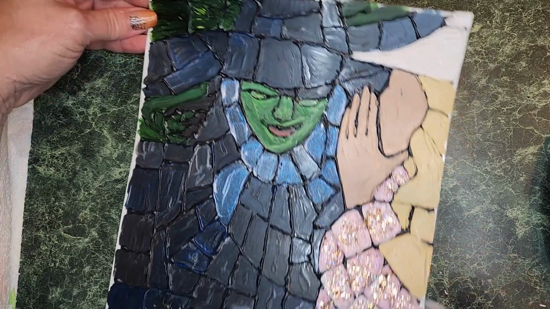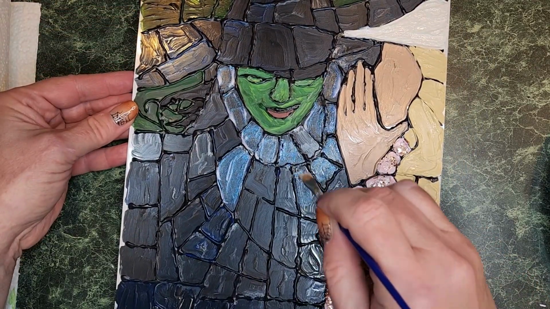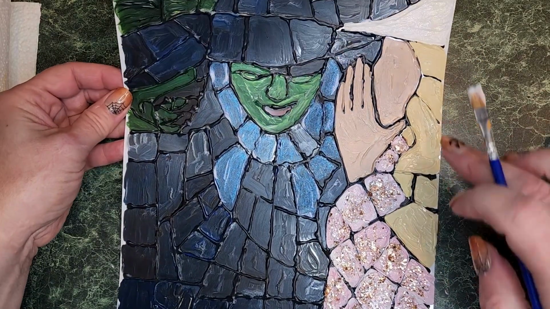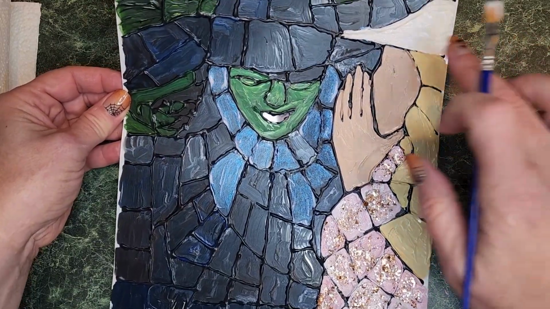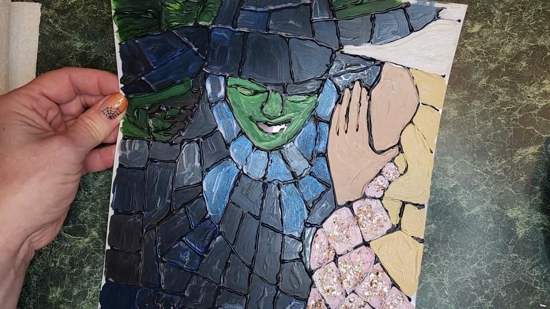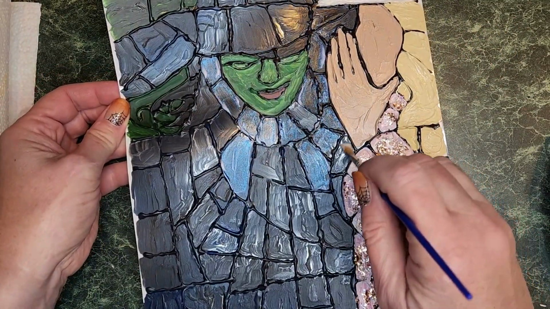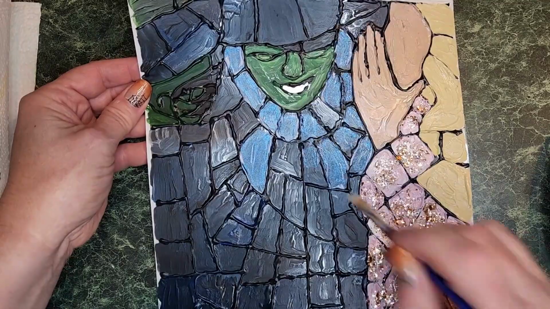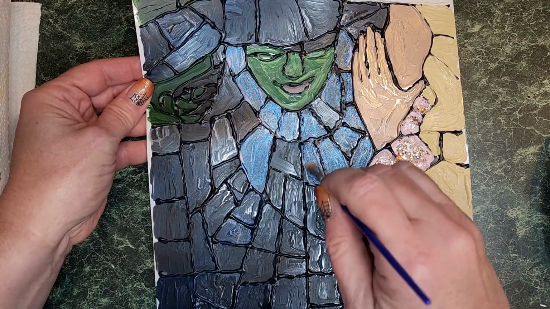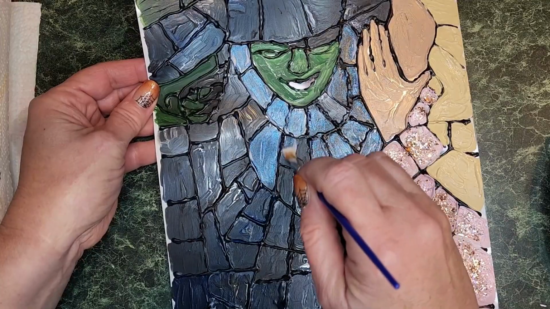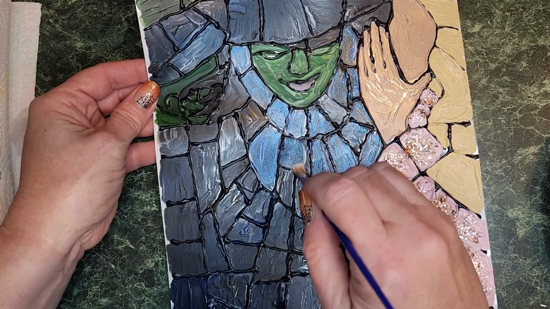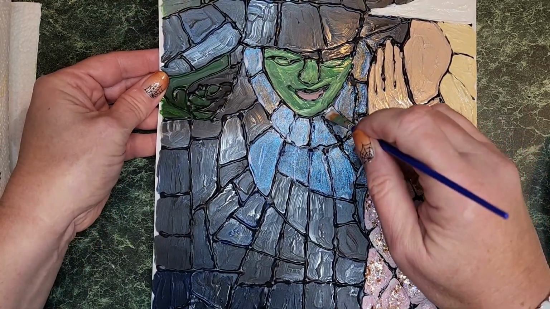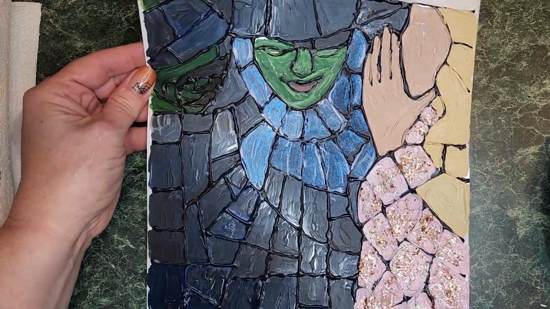And so a couple of things, like I had to add another layer to Galinda's hair. It was cracking, and her hat was also cracking a little bit. So I did add a little bit there. And, you know, this is not meant to be like a real stained glass window. Those of you who know me know stained glass is one of my hobbies. And I love to be able to do these kind of faux treatments too.